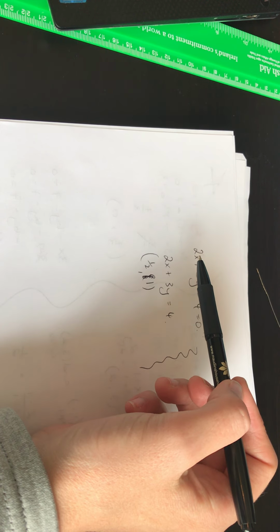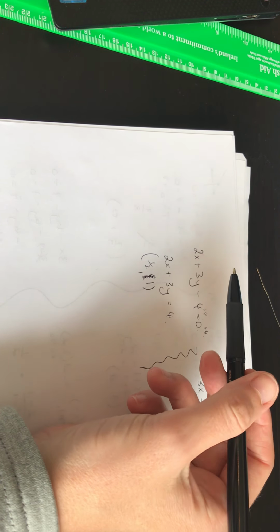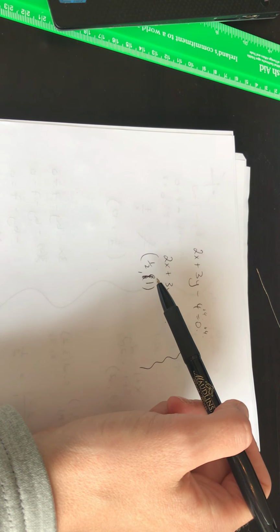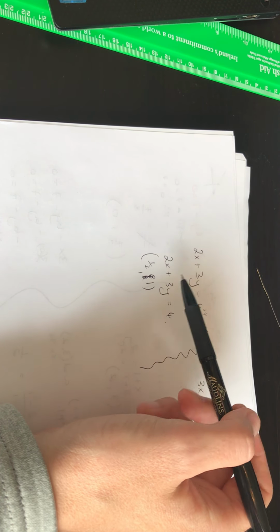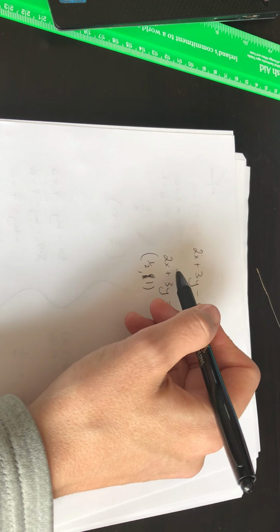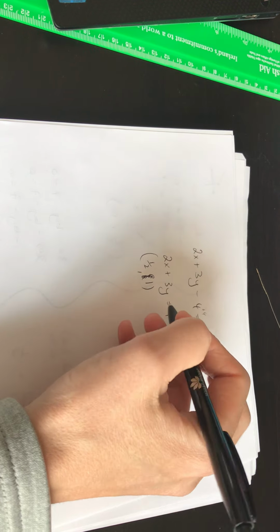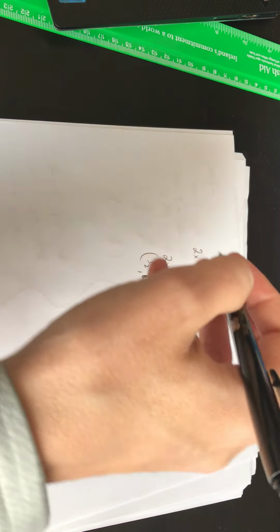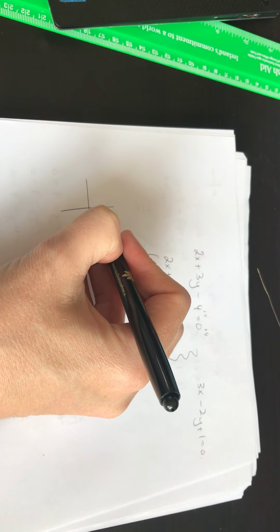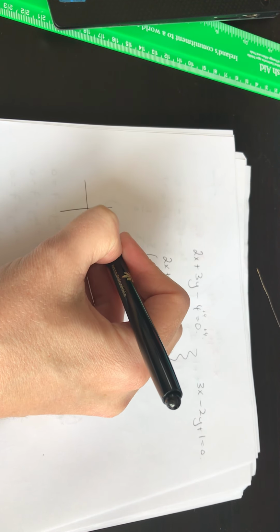I'm doing these questions for a long time. I have a good lot of practice. Sometimes it's easy to see the point, but it's easy because I've practiced it. So 2 times a half is the number 1, plus 3 times 1, yeah, that does give me 4. So if I was to sketch that line, a half, 1 would be approximately maybe there.